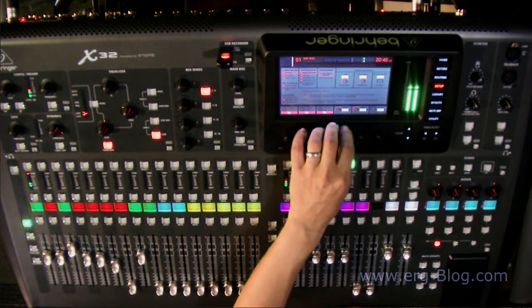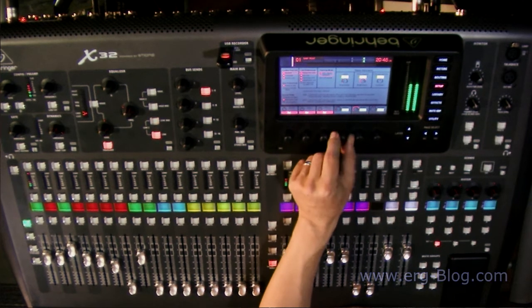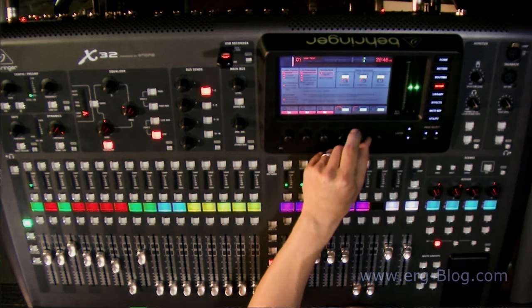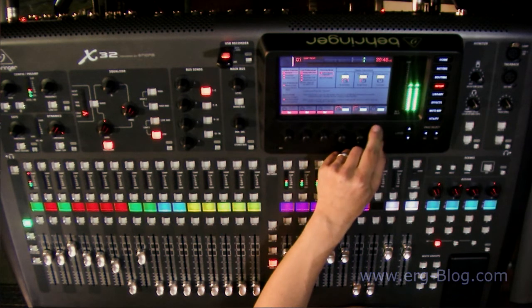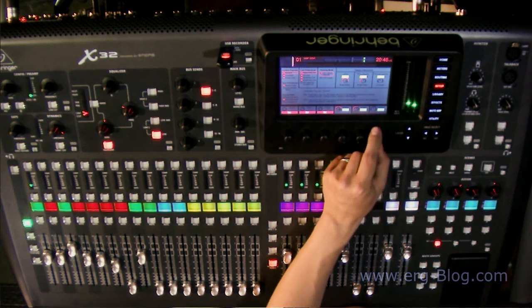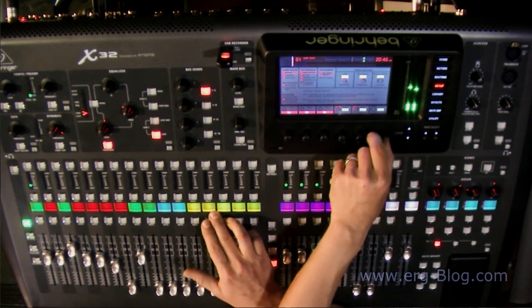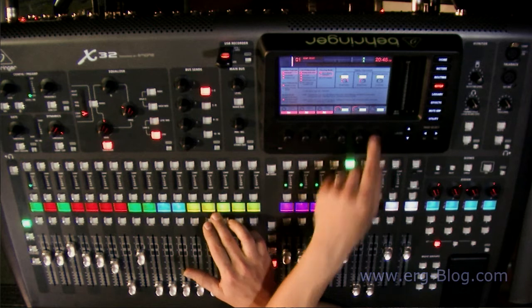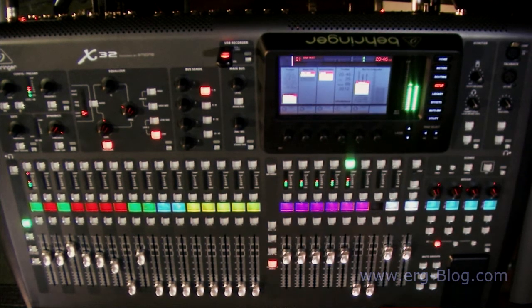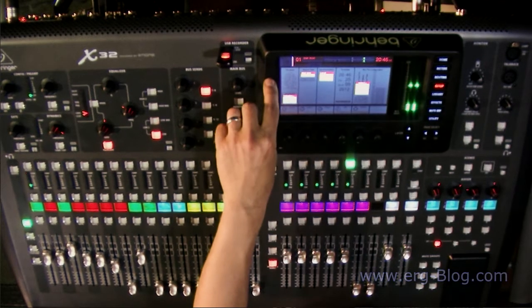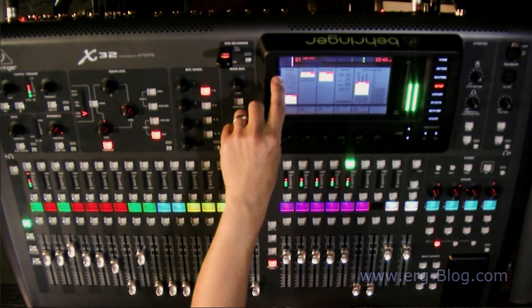brightness of the board so they wouldn't be too bright or too dark. Brightness of main display, and channel display means all this text messages over here, they change the brightness as well. The configuration here shows us which firmware we're using.